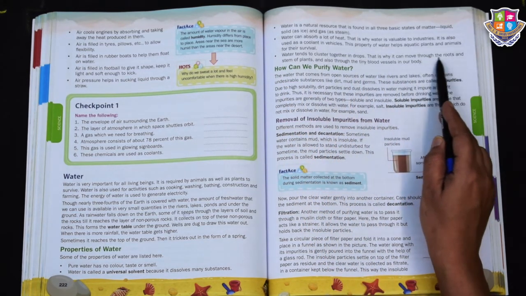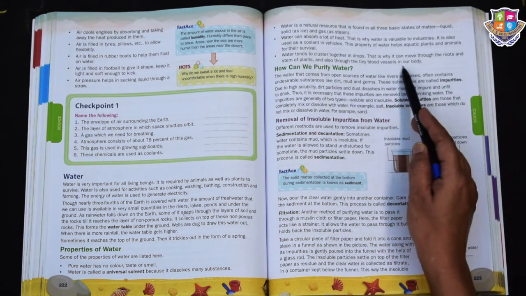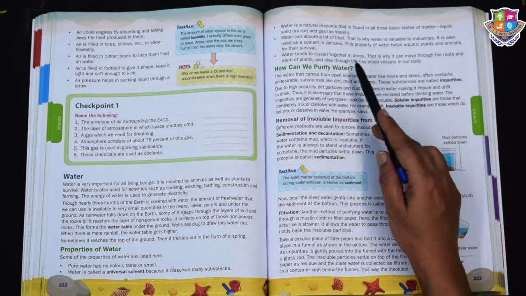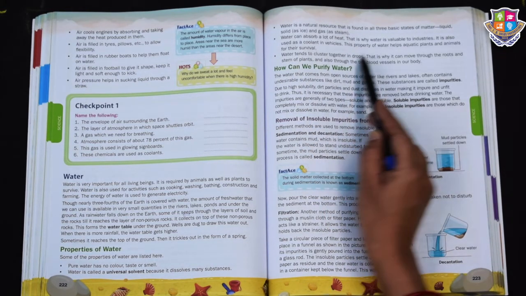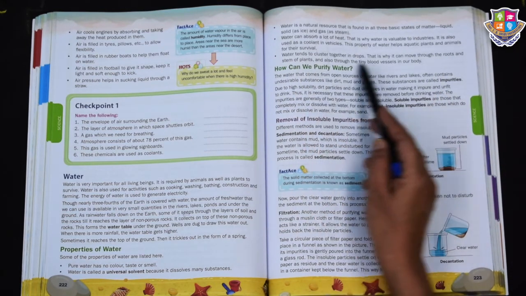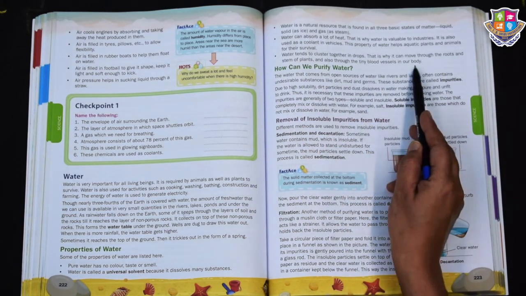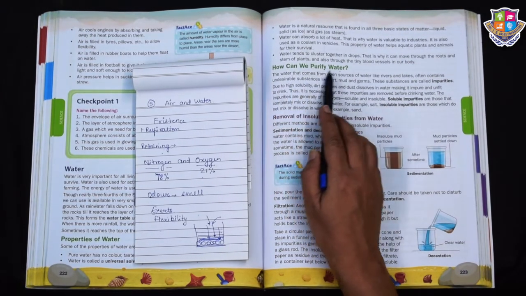Water tends to cluster together in drops. That is why it can move through the roots and the stem of the plants and also through the tiny blood vessels in our body. And because we can see water drop by drop, those small drops go into plants and also into our blood. Okay children? Now children, we will study how we can purify the water.